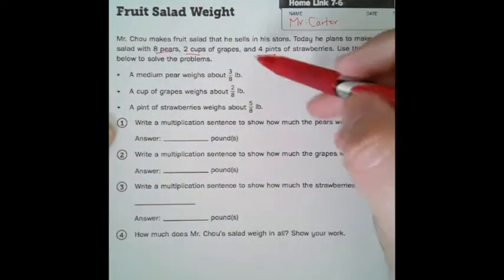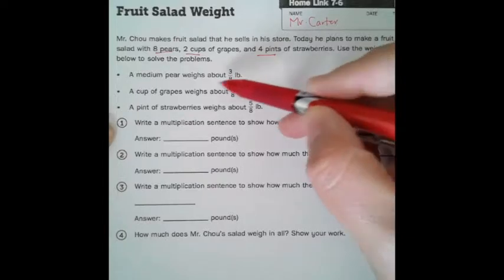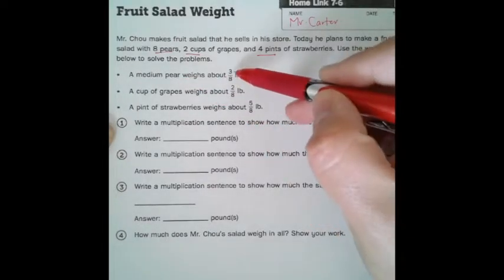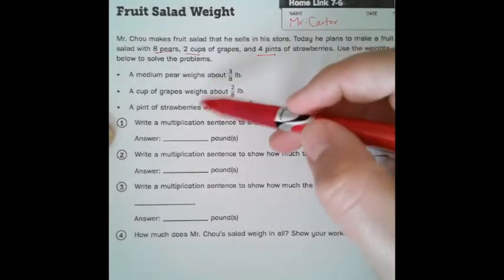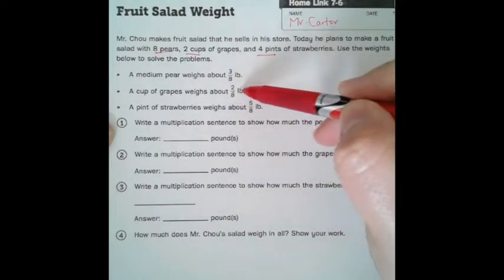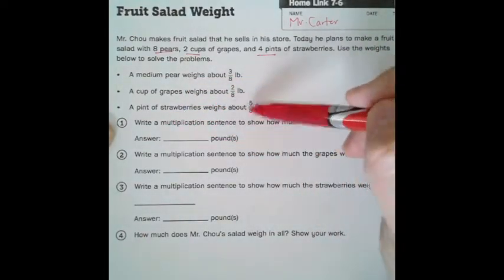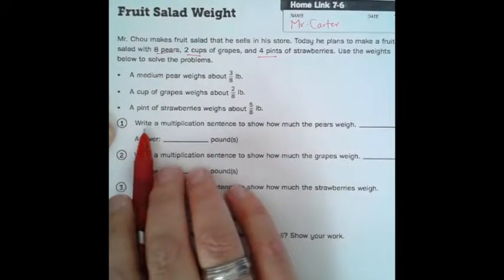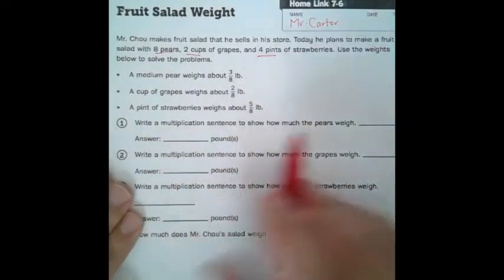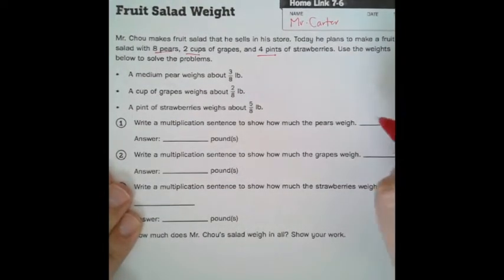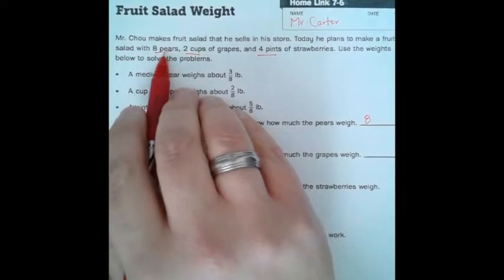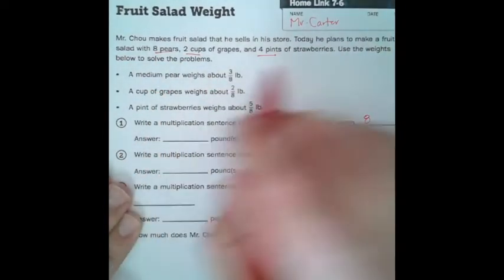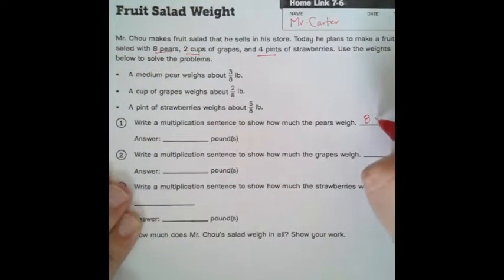So, they're giving us some information here that each pear will weigh about 3/8 of a pound. 1 cup of grapes weighs about 2/8 of a pound, and a pint of strawberries weighs 5/8 of a pound. So it's asking you here to write a multiplication sentence to show how much the pears weigh. Well, we have 8 pears. That's what he told us he wants to make a salad with. We know that each pear weighs 3/8 of a pound, so we're going to go 8 times 3/8.